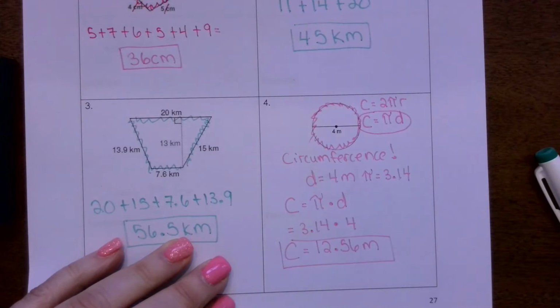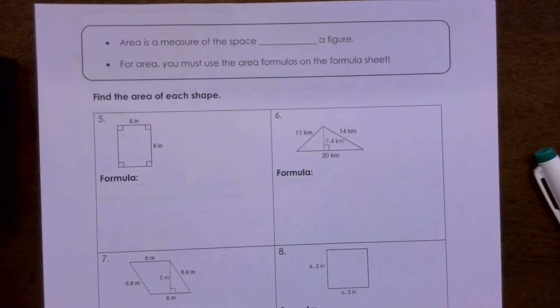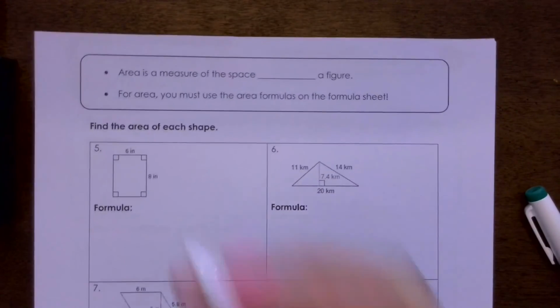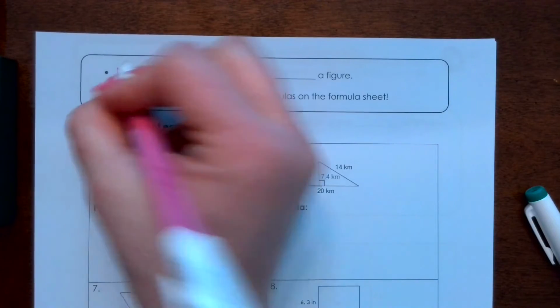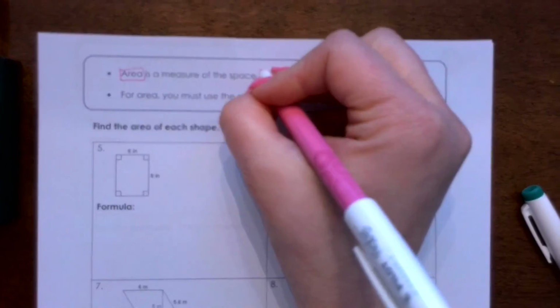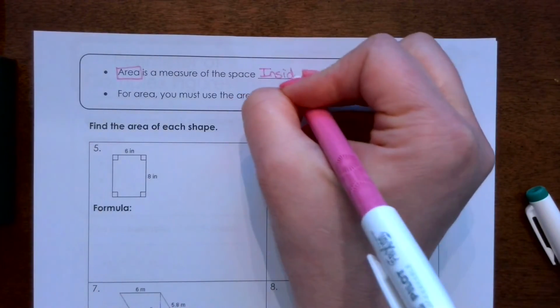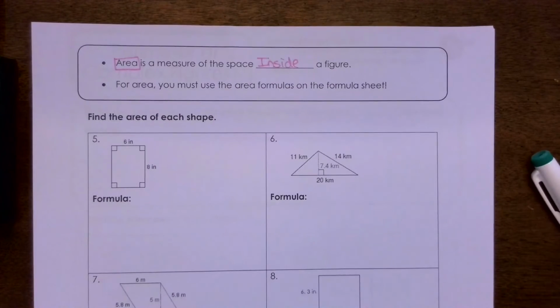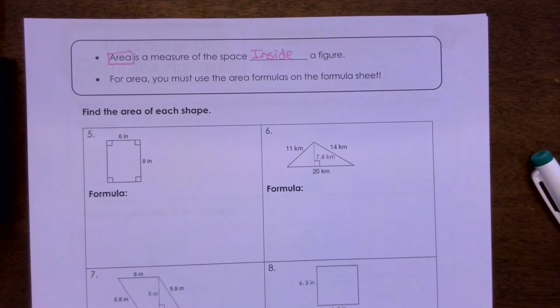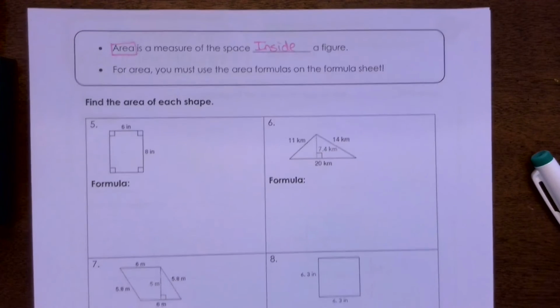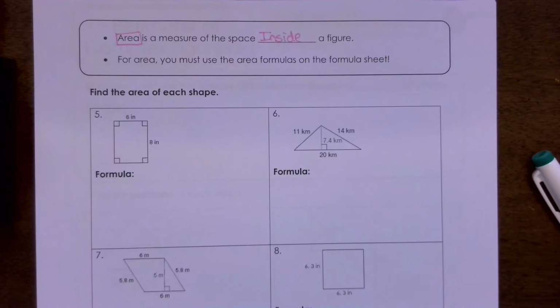We're going to go to page 28, and we are going to take a look at area. You may remember that area is a measure of the space inside of the figure. For area, we do need to use formulas on the formula sheet. You will be given a formula on the SOL, and you will be given formulas to use when you're taking the assessment for this unit.